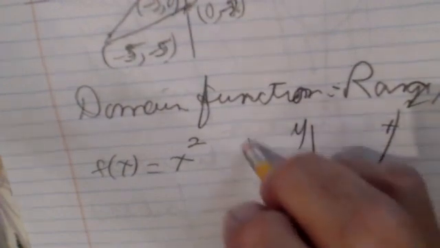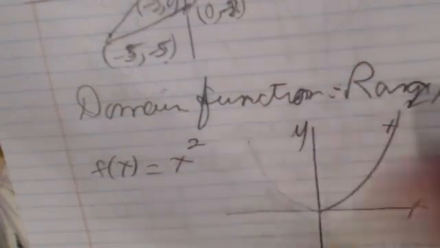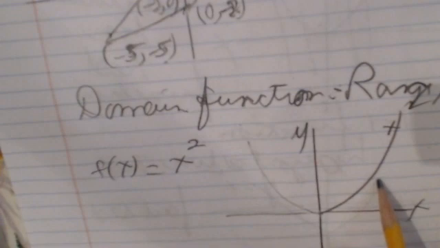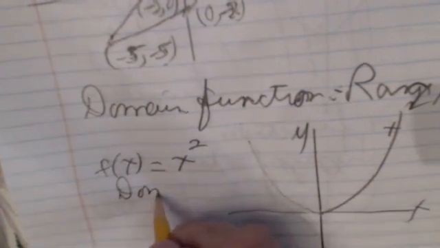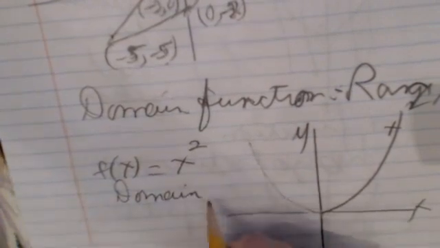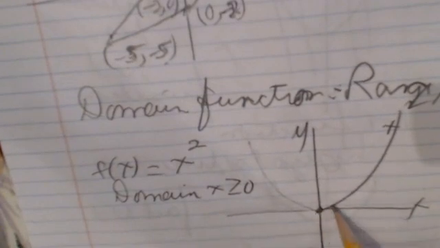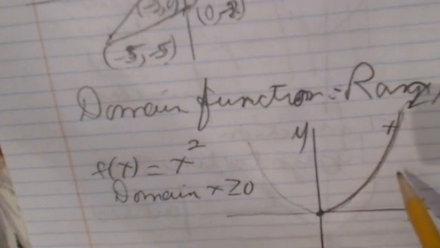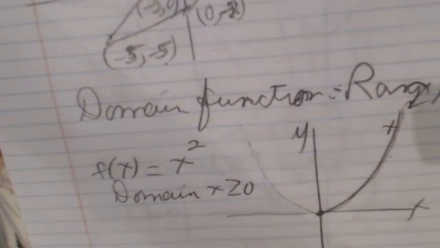But suppose that somewhere or another I could get rid of the left half of it. Then this half would pass the horizontal line test. Well, I can do that by limiting my domain. Suppose that I tell you that my domain is going to be x is greater than 0. So I'm going to start with x is 0 and then just keep using positive x's. Now I do have a one-to-one correspondence, which is what I need.